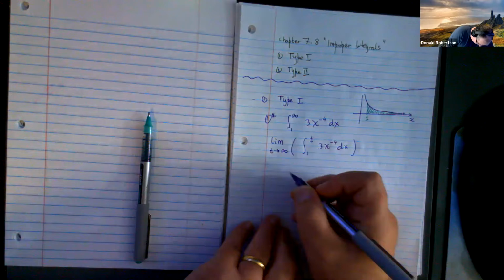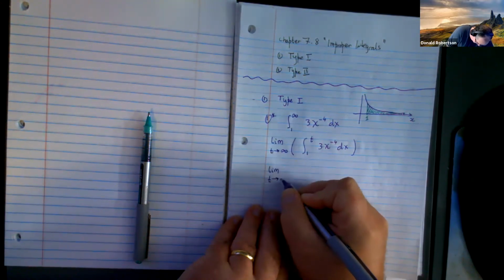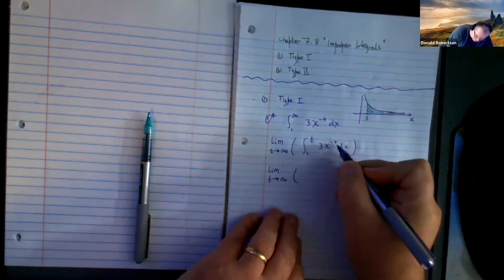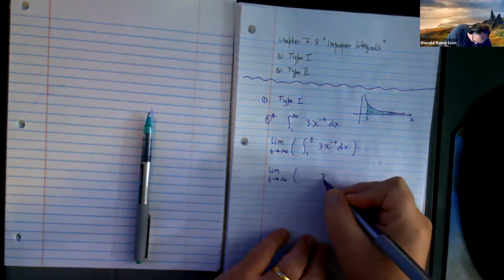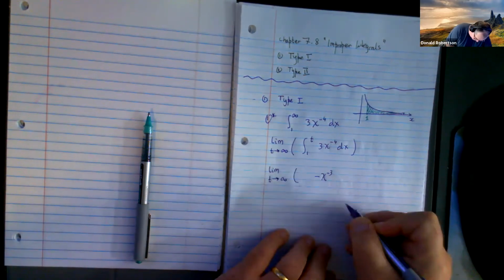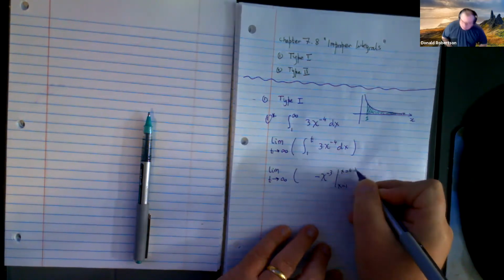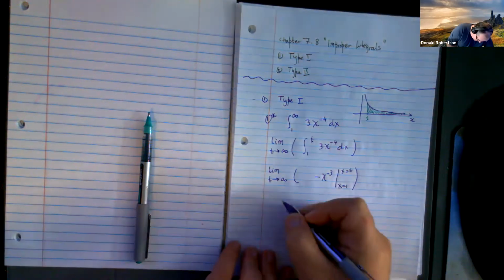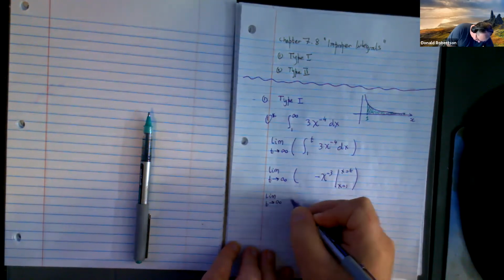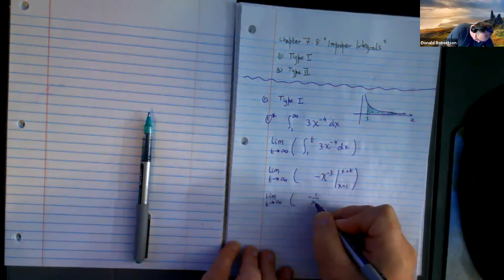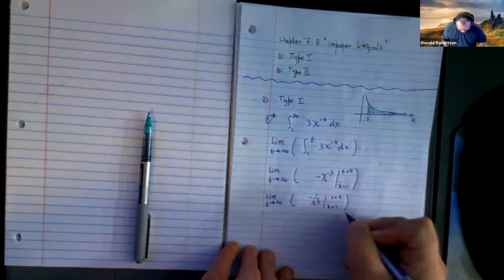So let's continue. Well, would you agree this is just basically a power rule? So you add 1 to the power and divide by the new power, and then you evaluate it from x equals 1 to t, right? Nothing too strange here. I'm kind of breaking my style point rules, and I'm going to write it as a fraction.